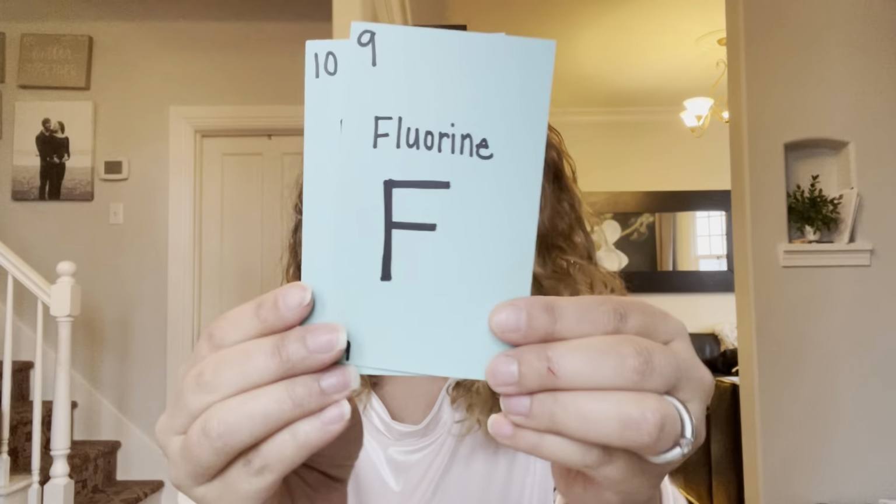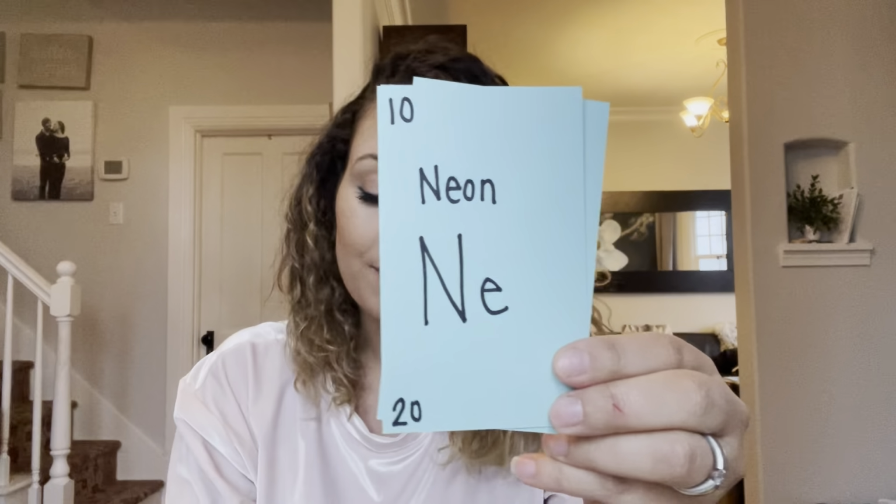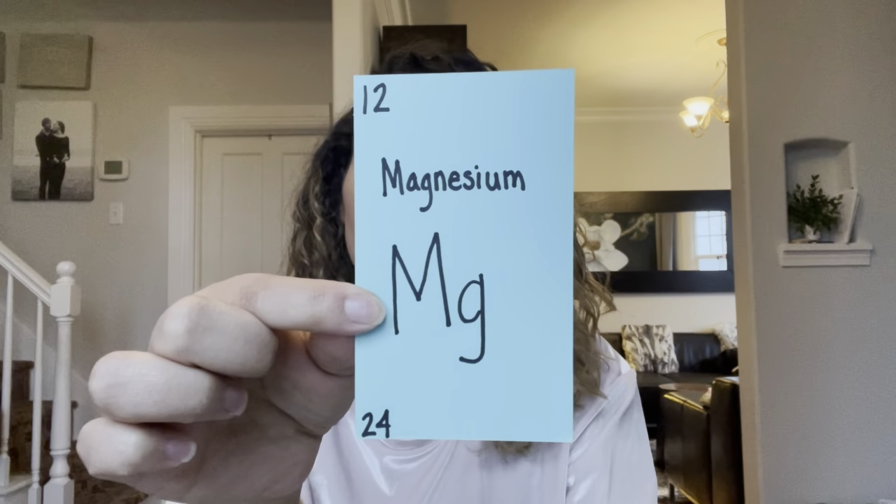So once again, what are the third 4 elements in the periodic table by number, element, symbol, and by mass? 9, fluorine, F19. 10, neon, Ne20. 11, sodium, Na23. 12, magnesium, Mg24. And that is all of our elements that we're going to cover for the periodic table. So that completes the first 12. So we've done 4 each week for the last 3 weeks.